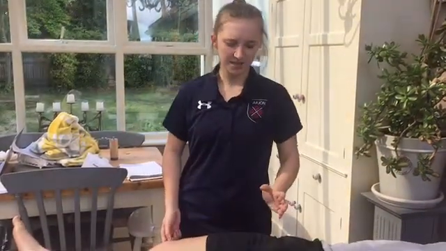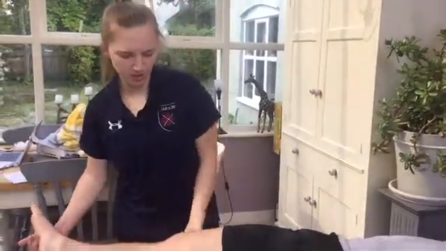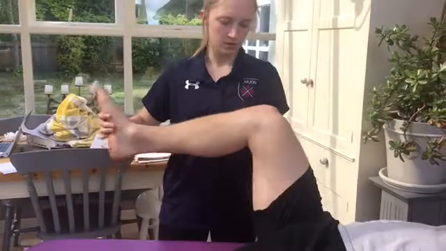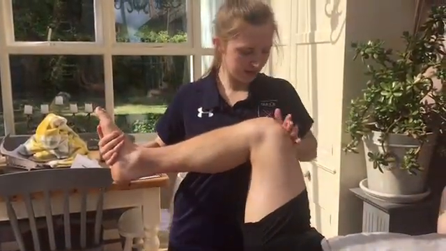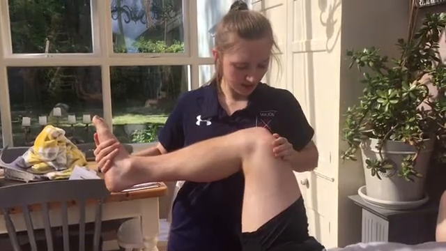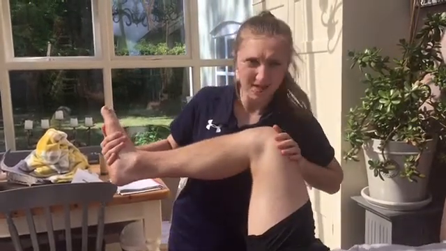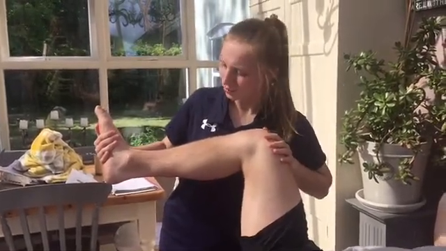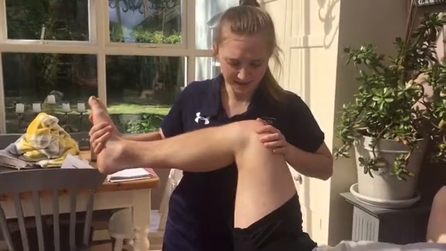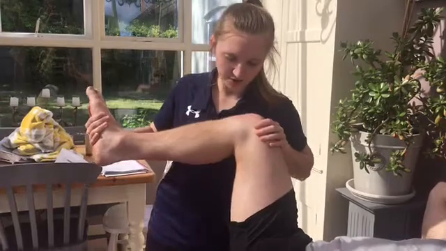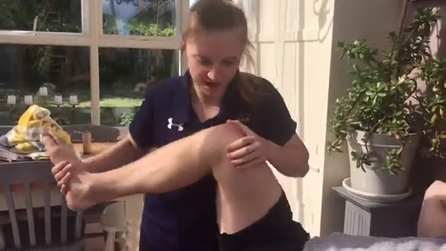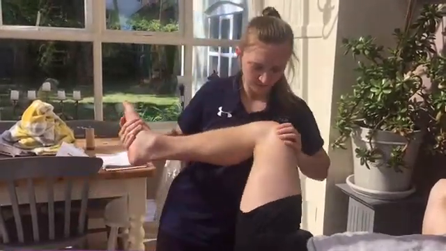Moving on, we're going to use McMurray's test to check for meniscus. So we're going to bring the hip and the knee up to a 90-degree angle. We're going to place our hand at the bottom of the foot and the other hand on the quadricep tendon and compress the knee and the ankle towards each other. Once it's in this position, we're going to scoop around using internal rotation and external rotation.